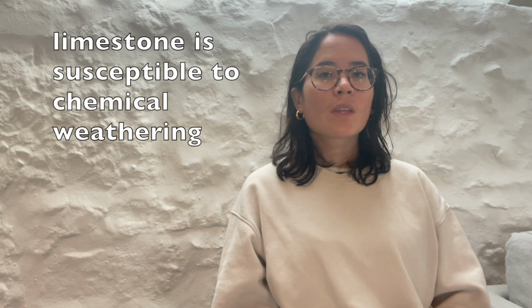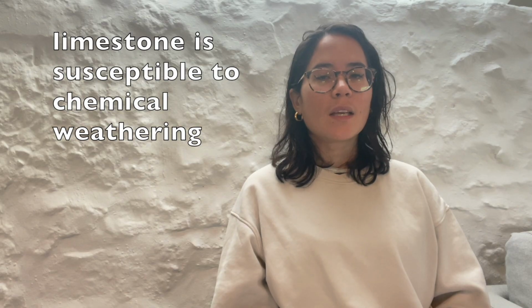Limestone, which is a lot more porous, is very easily affected by acid rain, because remember that calcium carbonate dissolves in the slightly acidic rainwater. This is going to break down far more easily. You're going to get small chunks which break off, increasing the chance of mass movement.